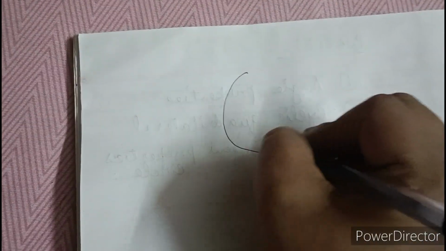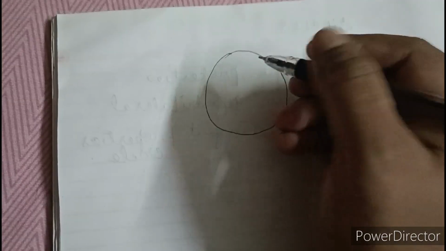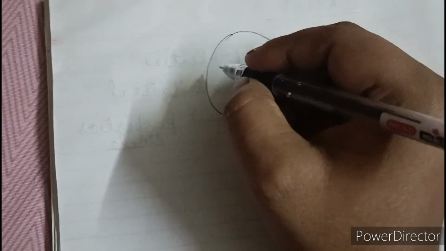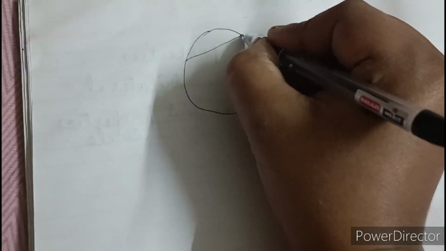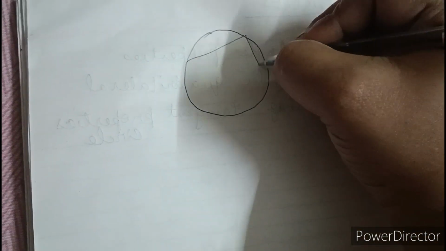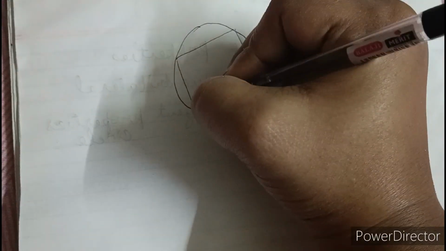Okay. Next is the cyclic property. Now what is the cyclic property of a quadrilateral, or what is a cyclic quadrilateral? If there is a circle and a quadrilateral is inscribed in it, then that quadrilateral is called a cyclic quadrilateral. That means the vertices of the quadrilateral should be on the circle's circumference. Then this will be a cyclic quadrilateral.